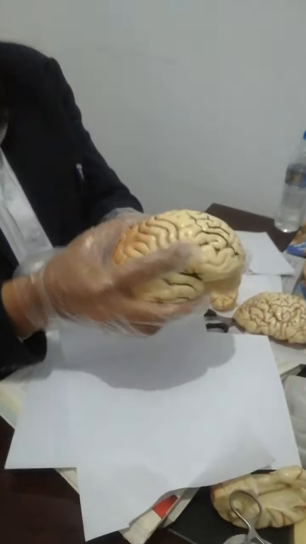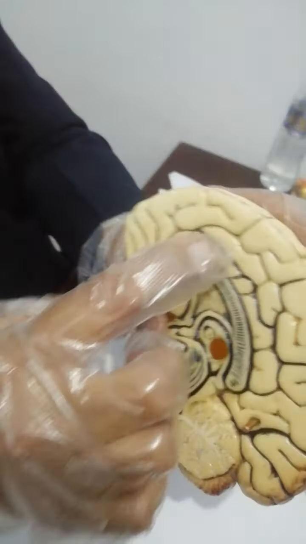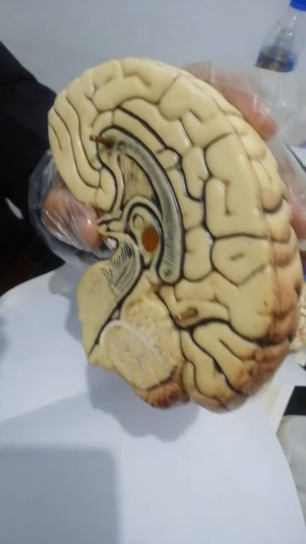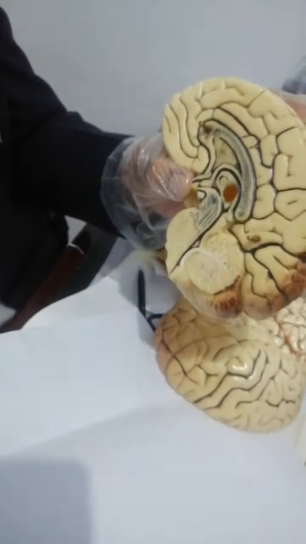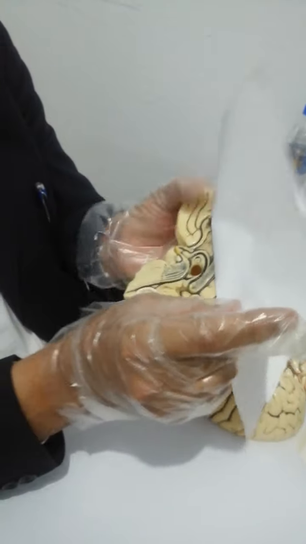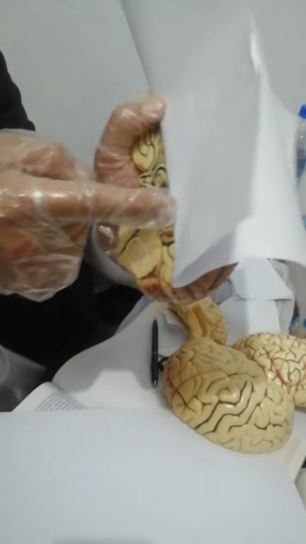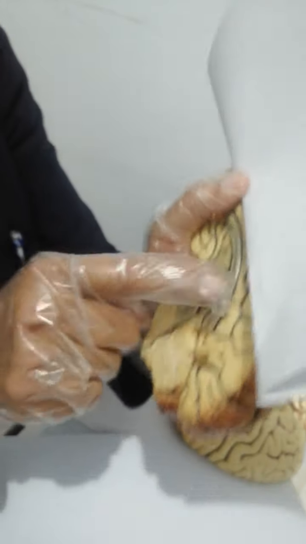F-A-L-X, falx cerebri. And you know already that the corpus callosum is convex superiorly. That's why the falx cerebri, which is in contact with the corpus callosum between these two cerebral hemispheres, must be concave because it is in contact with the convex corpus callosum.